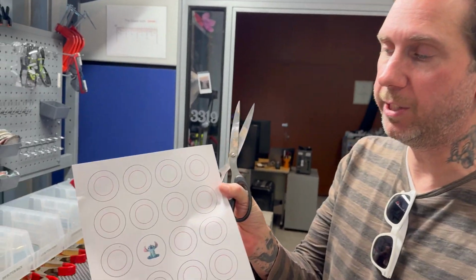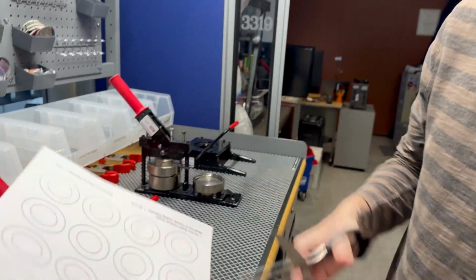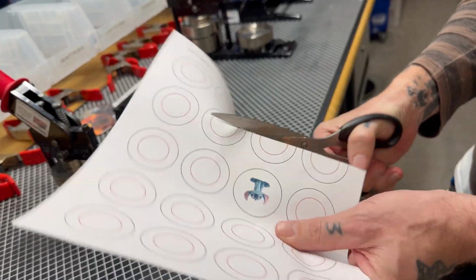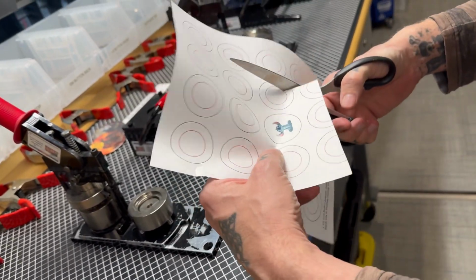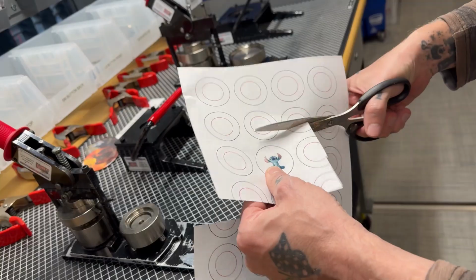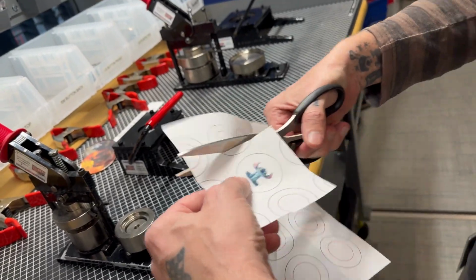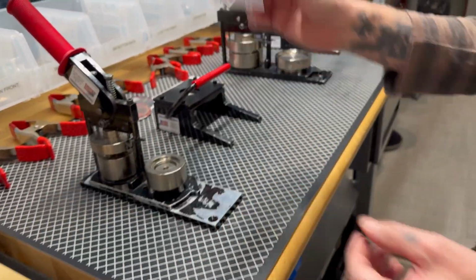Alright, this is part 2 of making a button. So we have our printed Stitch image. We want to cut this down a little bit so he'll fit in our circular cutter. We don't have to do this in any particular way. Doesn't have to look pretty or nice. We just want to get it so it'll fit in here.